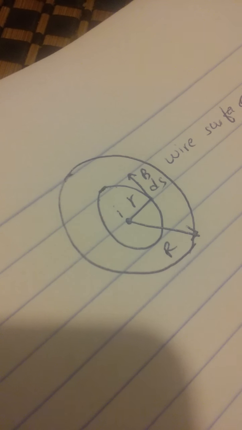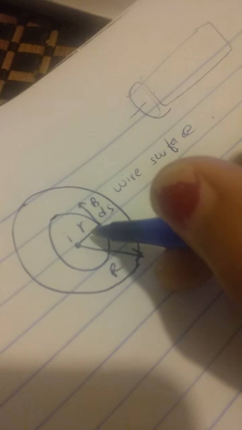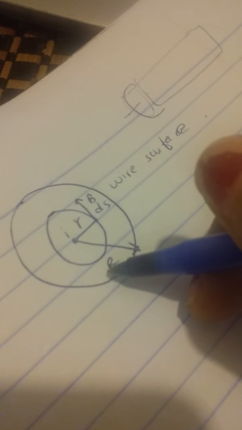This question asks us to find the magnetic field inside the wire at a distance r. In the figure, I have drawn the top view of the current wire. Suppose the current wire was like this. I have shown the top view of it, and because the current is uniformly distributed over the cross section of the wire, the magnetic field produced by the current is cylindrically symmetrical.